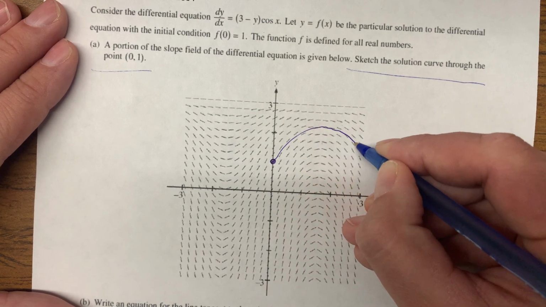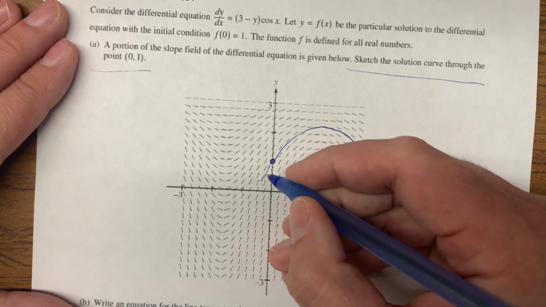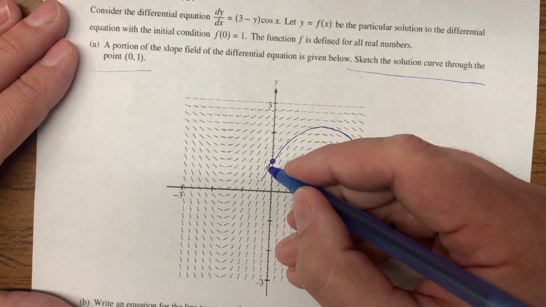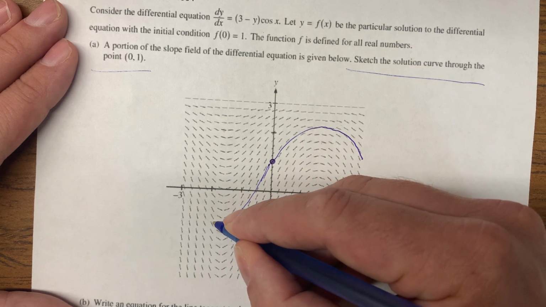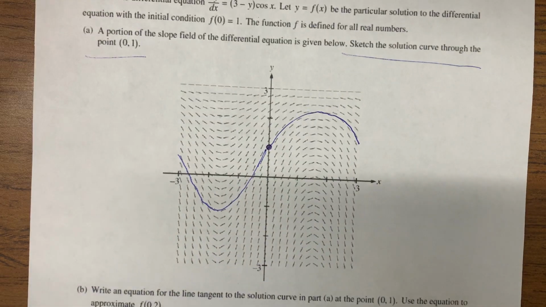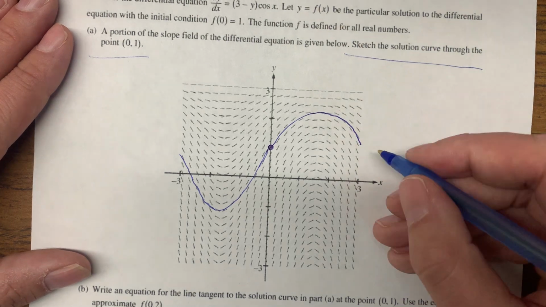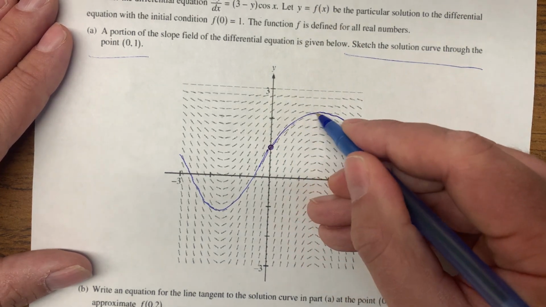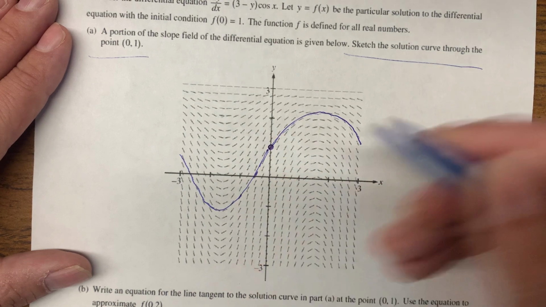It doesn't actually matter exactly where you go, just that you're following the slopes, right? I'm just following which direction the slopes say to go. And it looks something like this. I don't know exactly what it looks like, but I know it looks something like this. And all they're looking to see is, at any given point, was your slope very similar to what the slope field looked like?